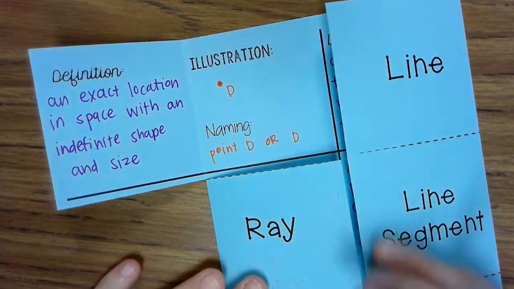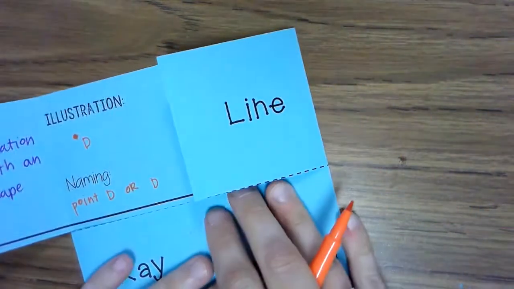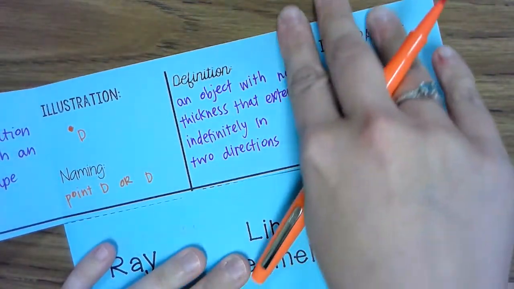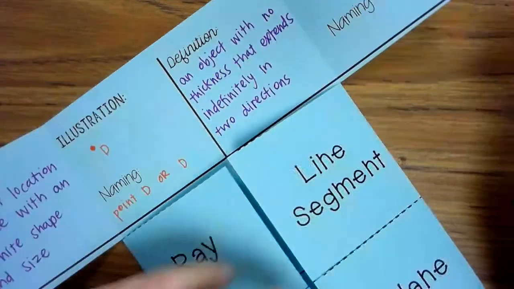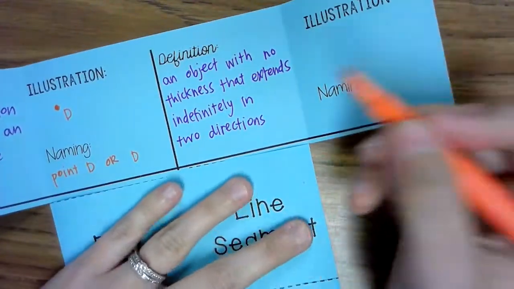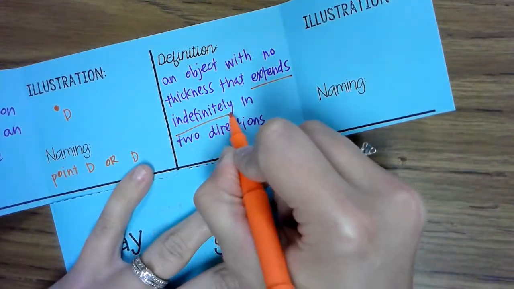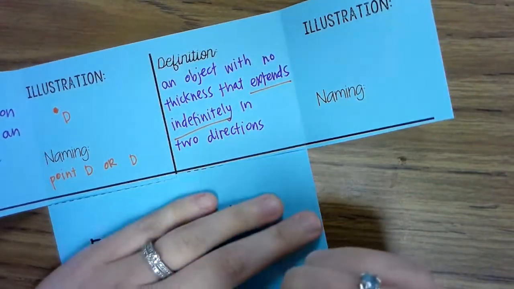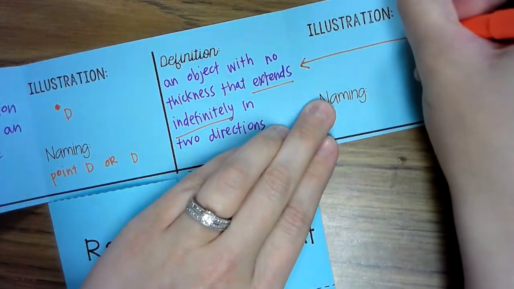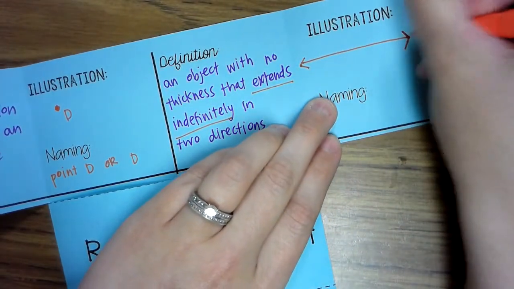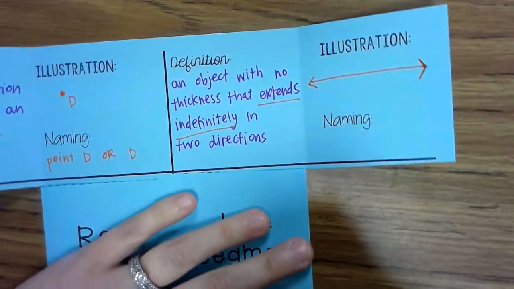So if you see a capital letter, that's me telling you that it's a point. Okay? All right, our next term is going to be line. So a line is an object with no thickness that extends indefinitely in 2 directions. So the important part about this is that it extends indefinitely. So that indefinitely, it goes on forever. So I am going to have arrows at the end of my line. That's letting you know that it is going to go on forever.